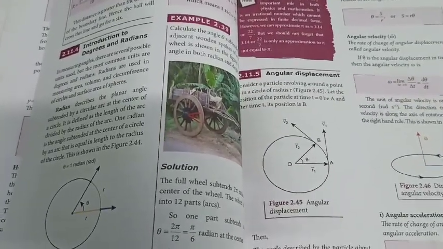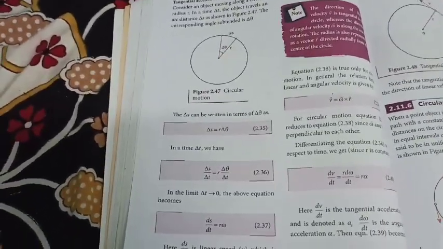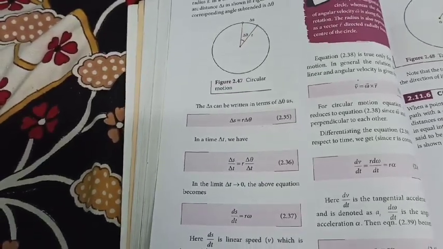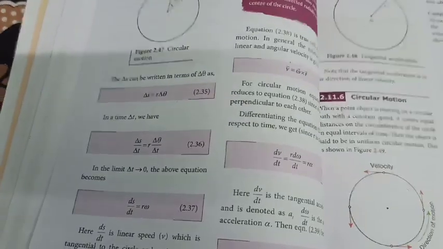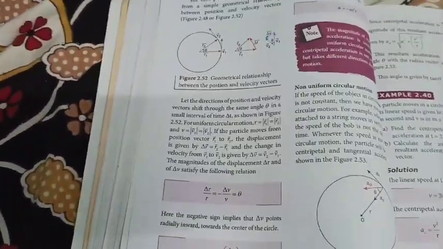And angular acceleration. Angular acceleration is a 3 mark question. a is equal to r alpha. a equal to v square by r. And circular motion. Centripetal acceleration is also a 3 mark question. a is equal to v square by r.